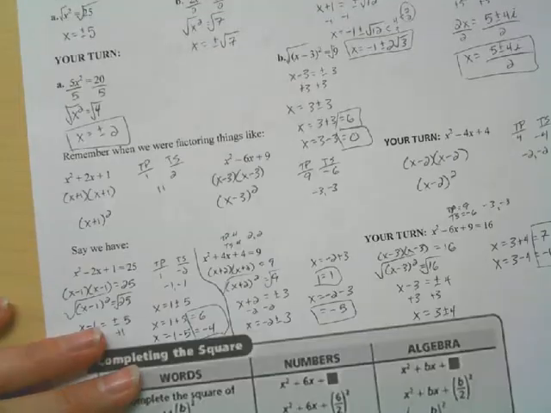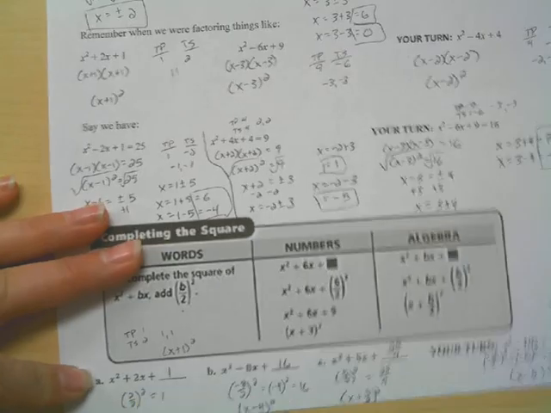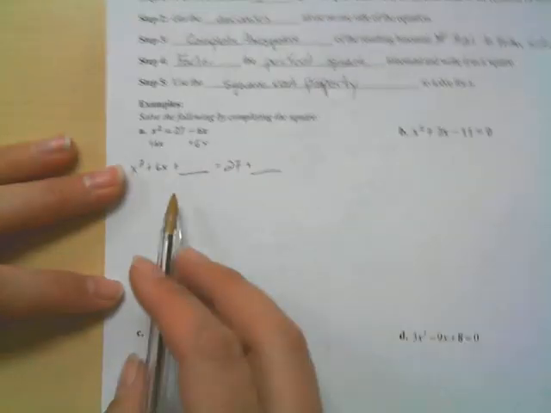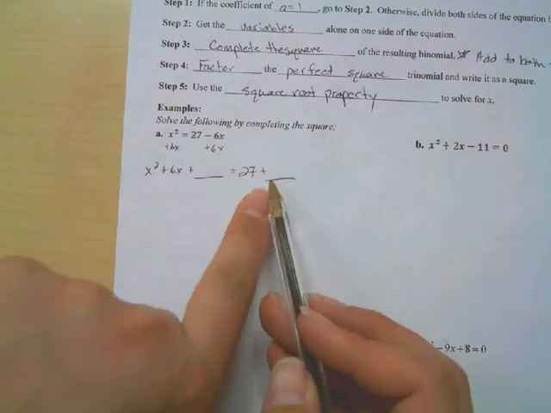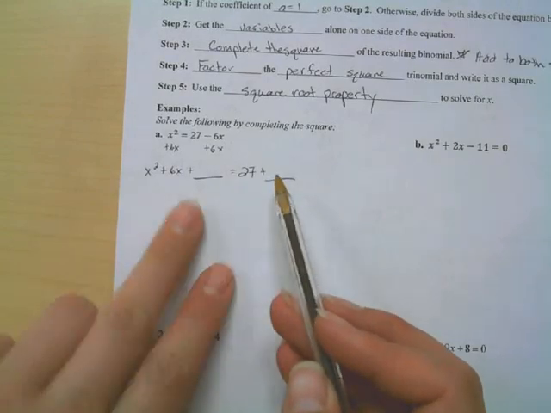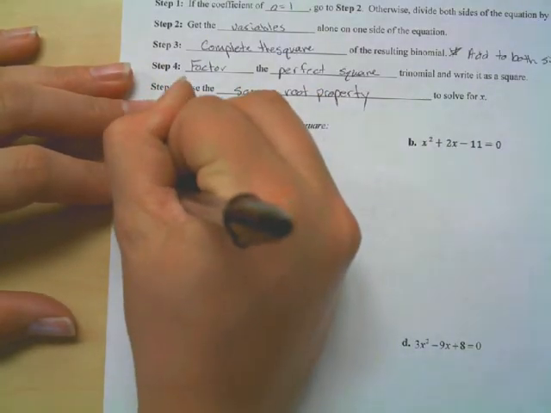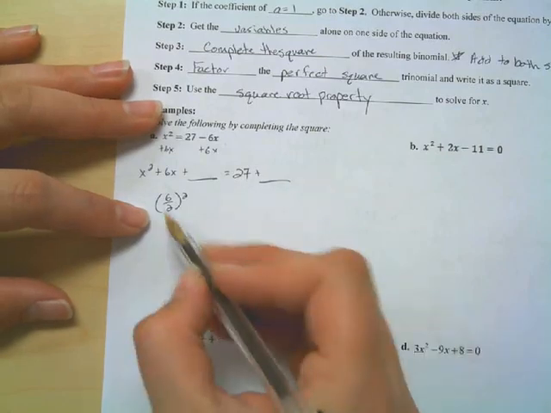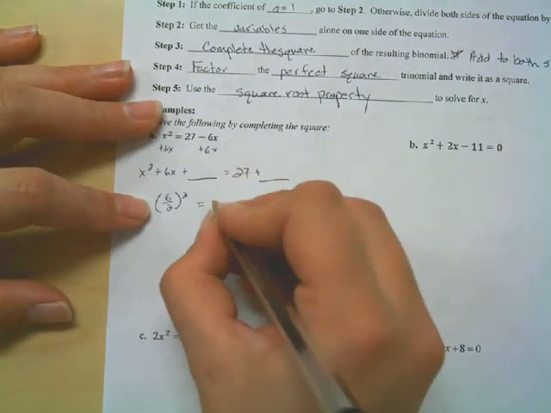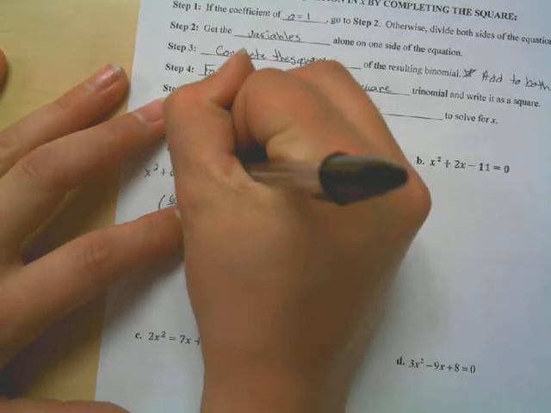Just like the last little things that we did right here, we had our little blanks so that we could fill in whatever would make it a perfect square trinomial. That's what we're going to do here. Whatever we do to one side of the equation, we have to do to the other side. So we're looking at doing b over 2 squared. My b value is 6, so 6 over 2 squared. Half of b and square it. Half of b is 3. 3 squared makes 9. So I'm going to take 9 and add it into both sides.